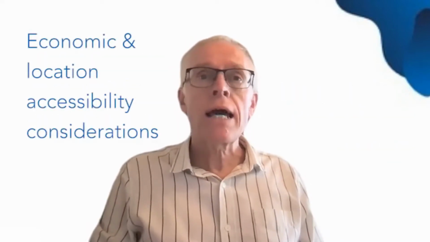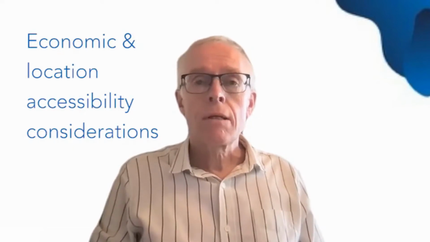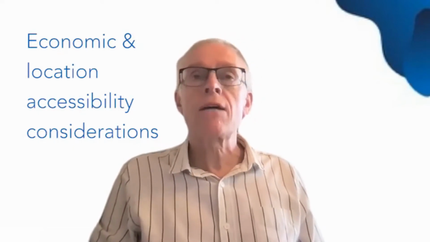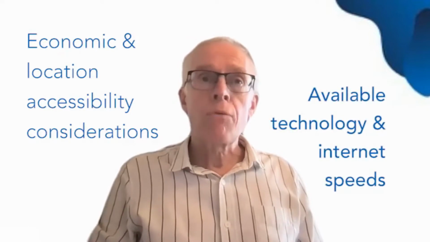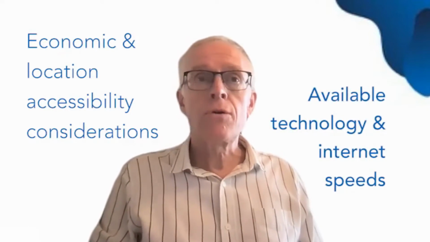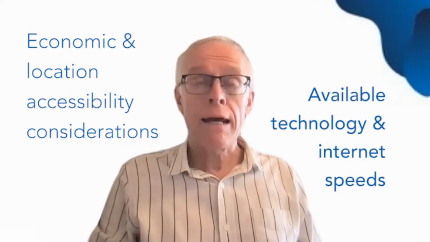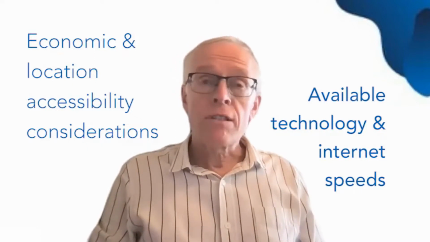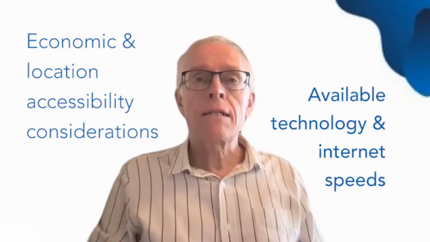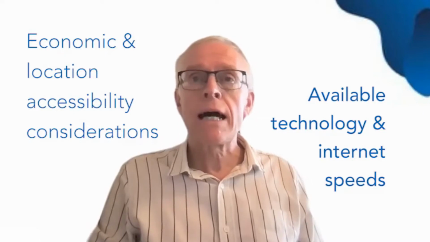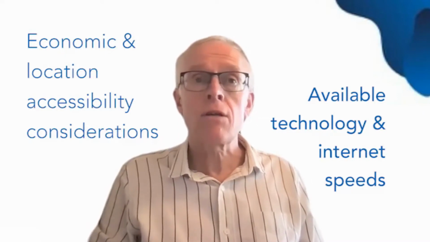The next general issue is economic and location disadvantage. Accessibility can also be an economic issue because not everyone can afford the latest computers or the expense of broadband access. And for some people, broadband access is not available regardless of their capacity to pay. So they may have very slow internet speeds.